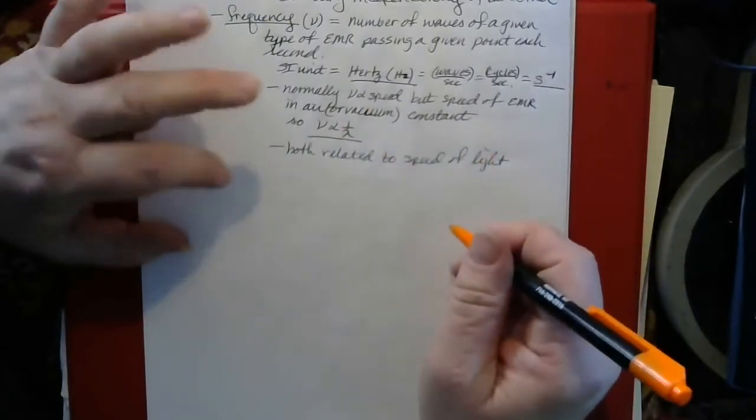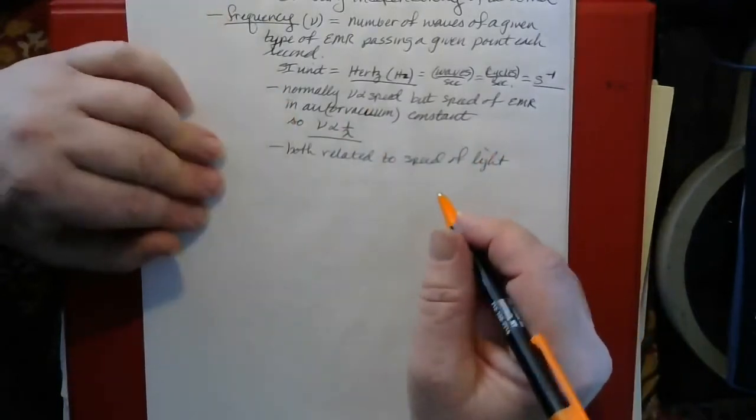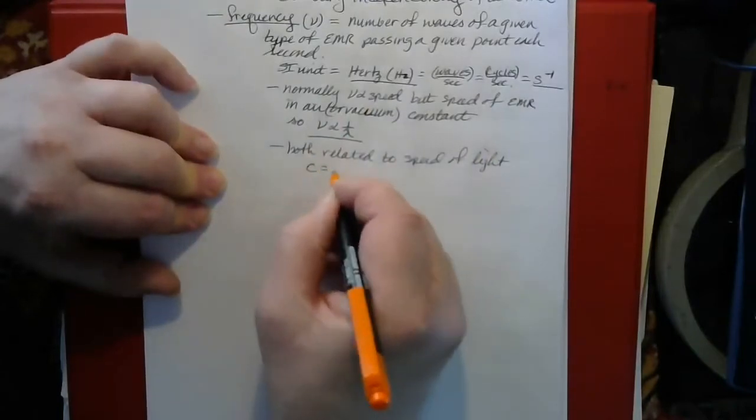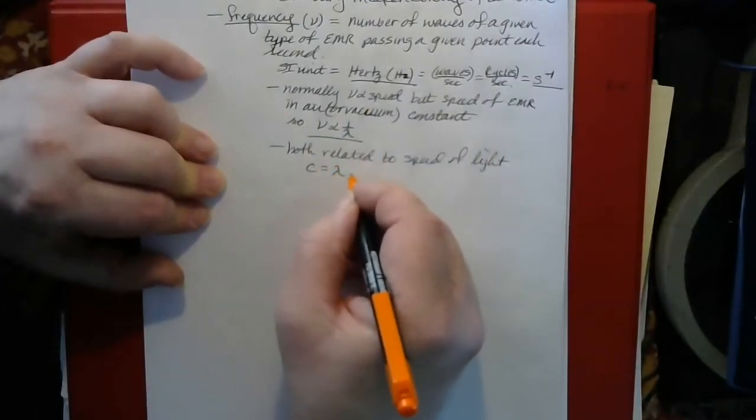And both of these, frequency and wavelength, are related to the speed of light, because in fact, speed of light is equal to wavelength times frequency.